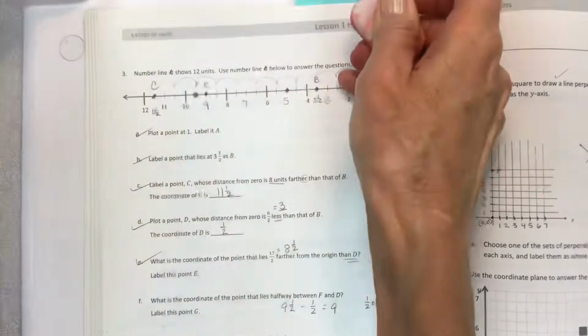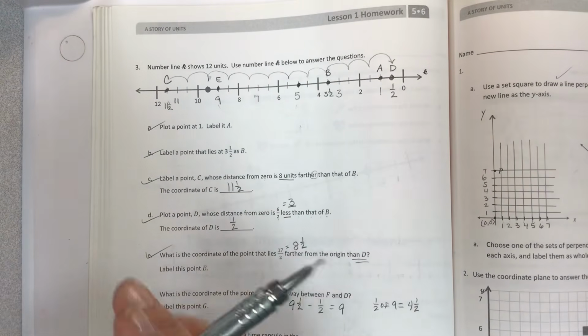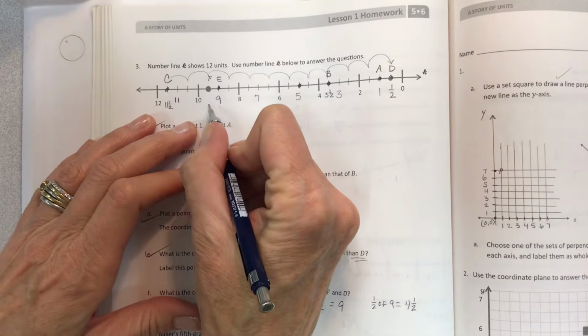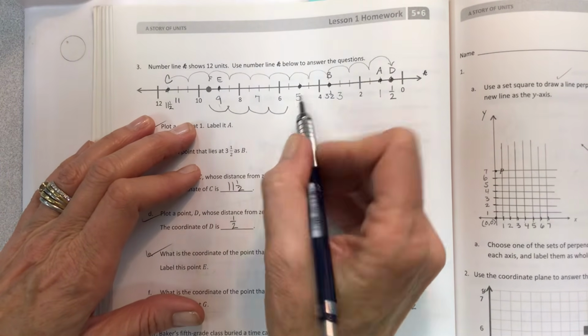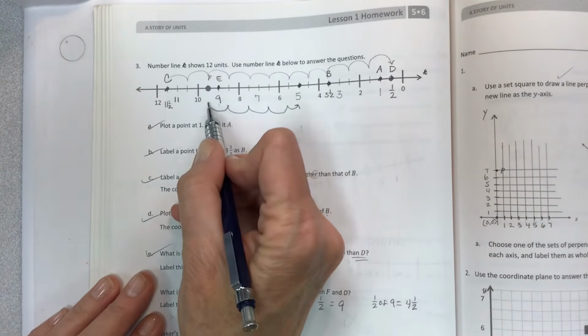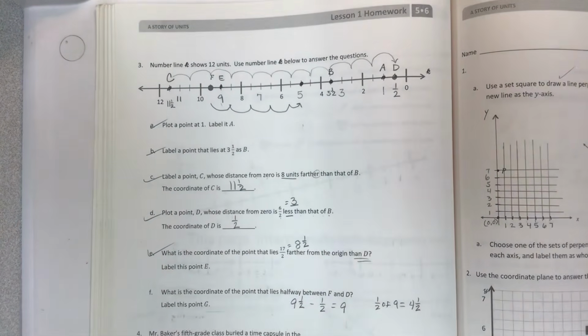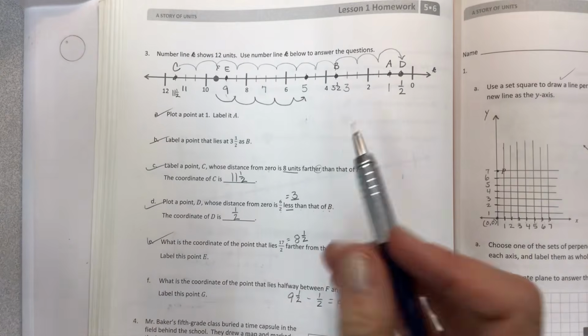Get a different eraser so I don't kill this little baby one. Now you can have the right answer. I was like, I didn't land at the right place. 1, 2, 3, 4.5. There it is. All right, that's from F, not E, from F. Okay, so you're not at 4.5.